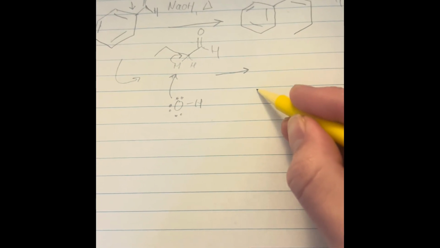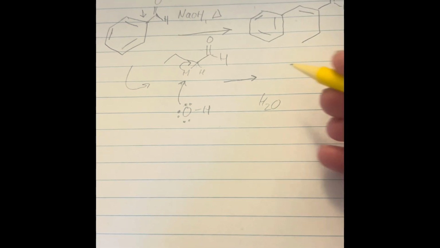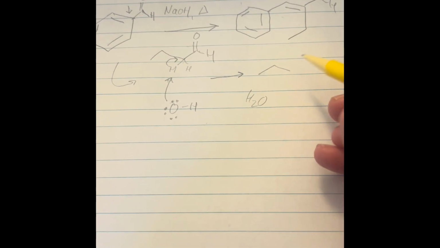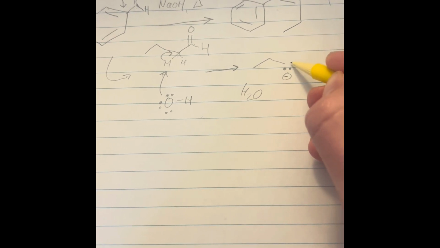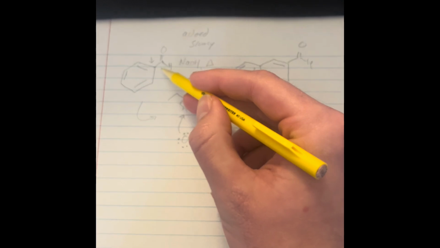This will, of course, create H2O as a product, as well as 2 electrons. Now, based off of just intuition, you can kind of guess where those 2 carbons are going to go. It's going to be attacking this carbon with the oxygen attached.